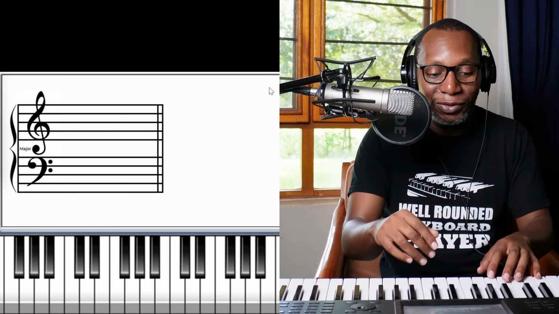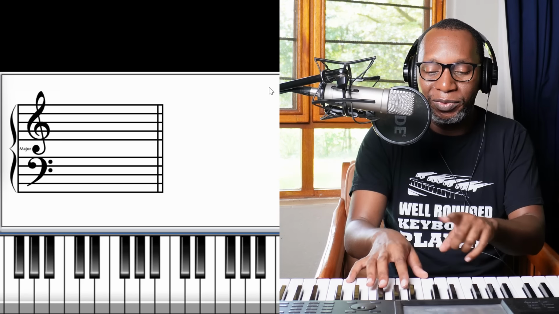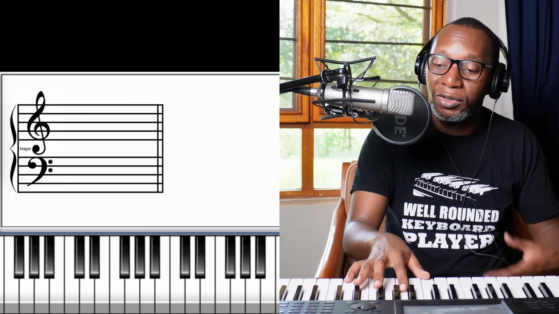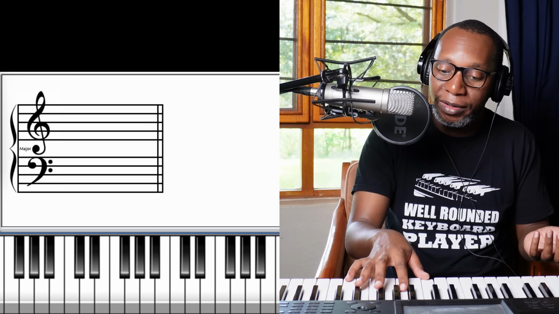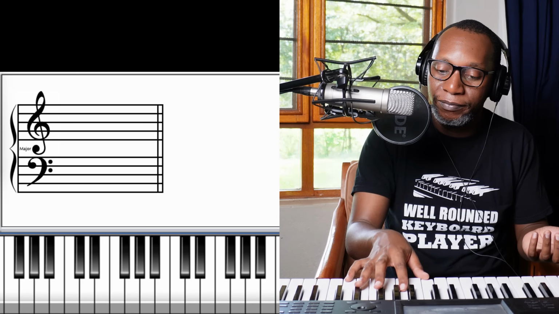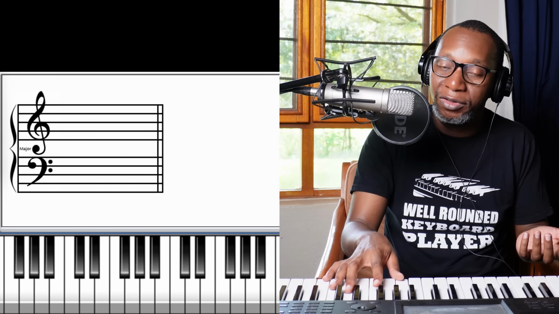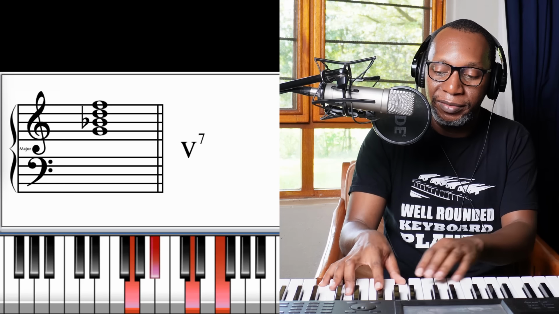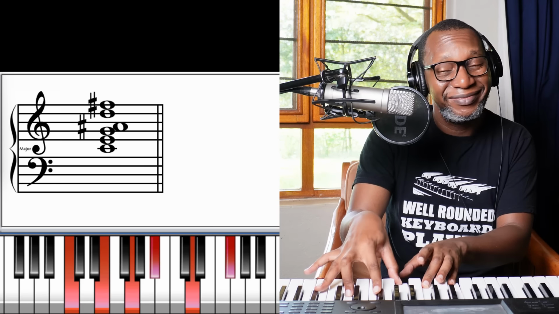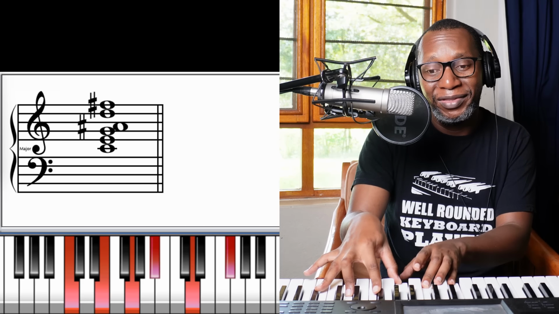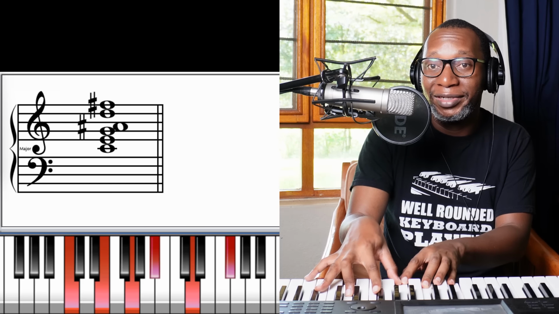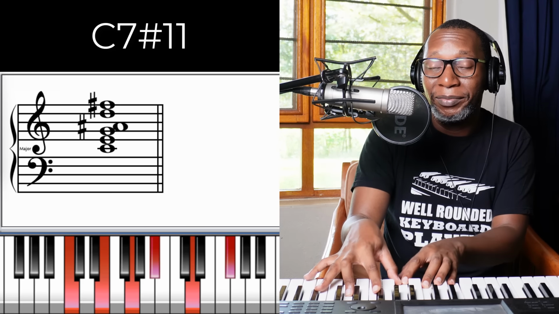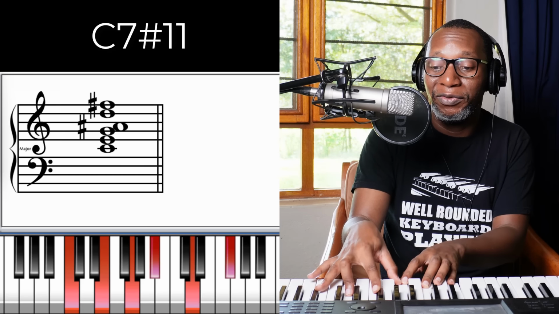Okay, so we've said we can alter the 5th, you can alter the 9th. Okay, the 11th could also be altered, you know. So if this is C11, I could raise the 11th, so this chord is like a C7 sharp 11. In some cases it will be called sharp 4.